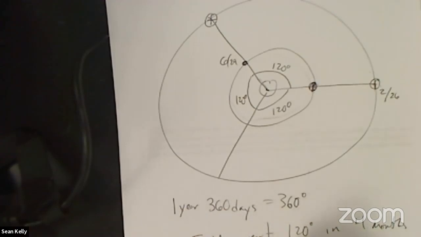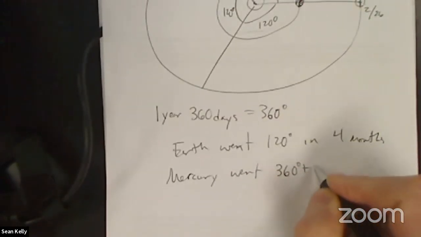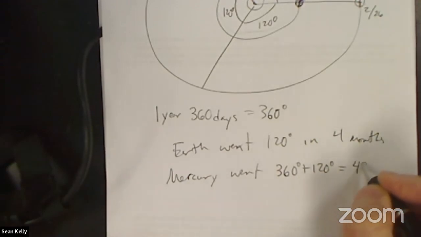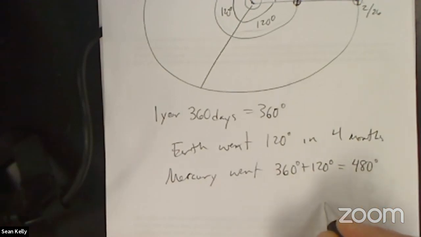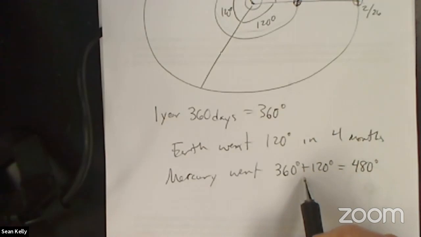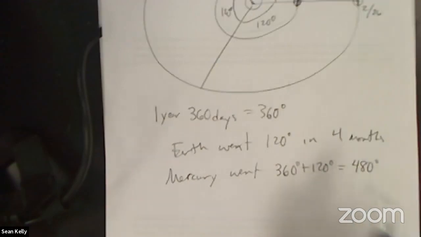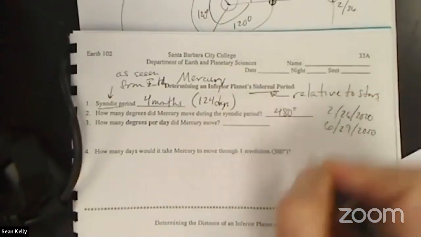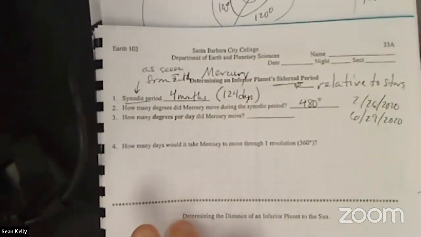It went 360 degrees plus 120. How much is that? 480 degrees. Jeepers, my math is off. It's okay. Don't worry. Write it down. Okay. So let's write that down. How many degrees? 480 degrees, right? That's 480 degrees.